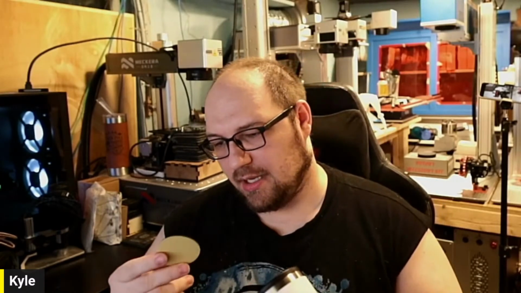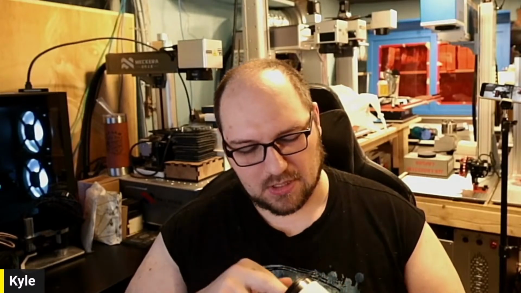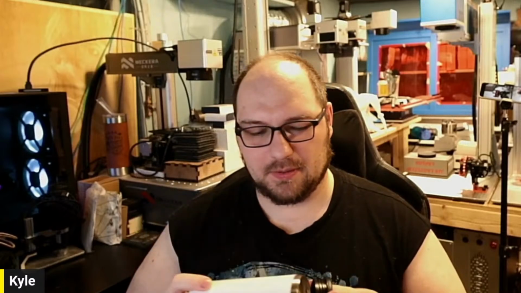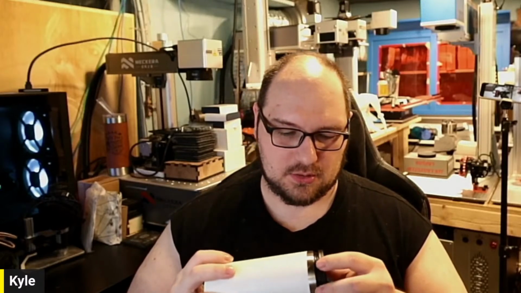And white, powder coated white. This is like a tall boy can insulated thing. It's got a piece of foam with sticky on the back. And you just drop your Red Bull or your White Claw or whatever people drink these days in there, and screw this on, and it holds it in.